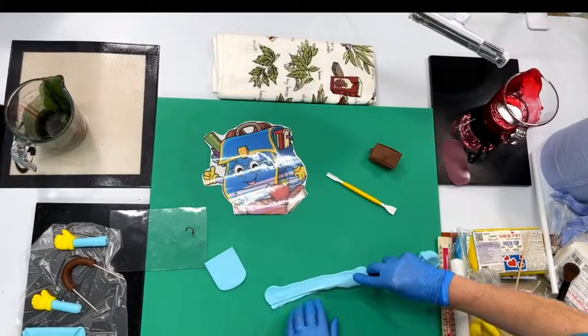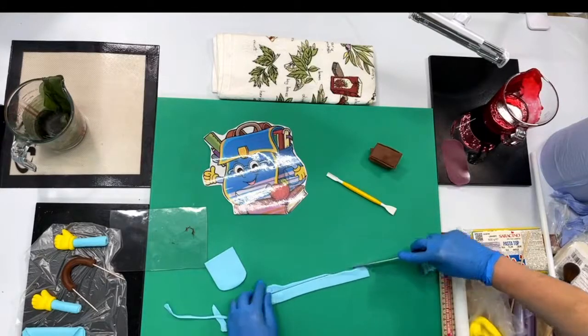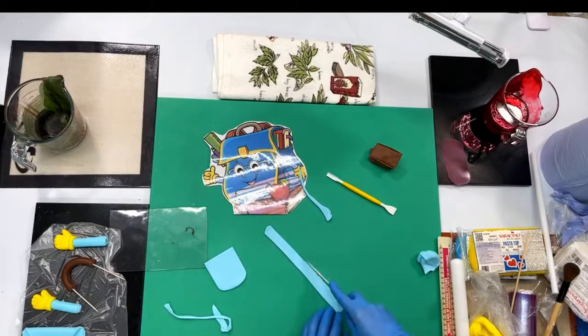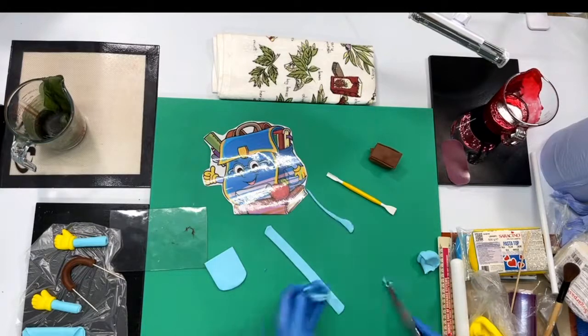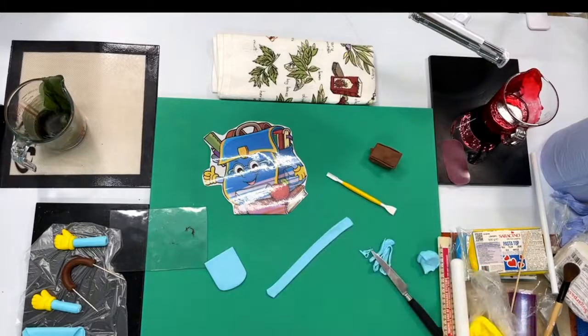So I'll just cut this bit, cut this bit. If you are not too sure that you can maintain the same width, use a ruler and just take measurements. I'm fine to judge by the eye. Okay.